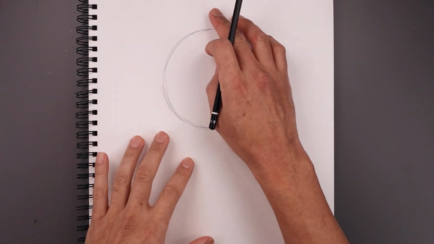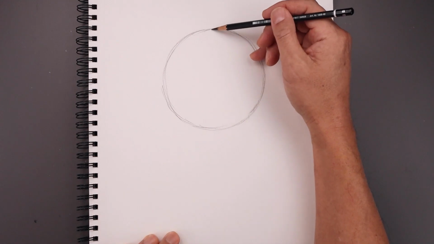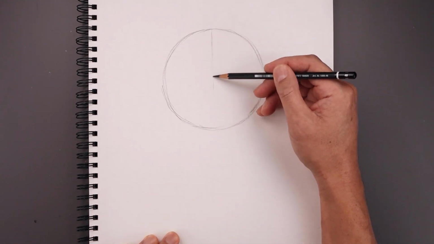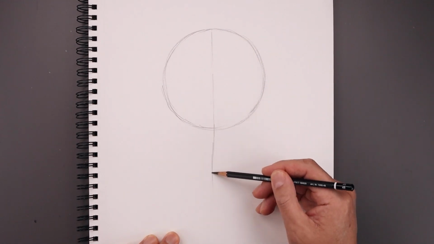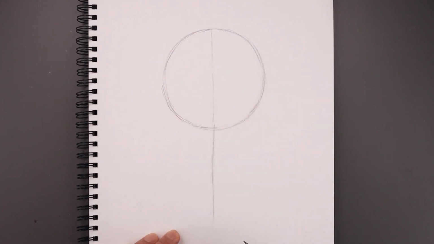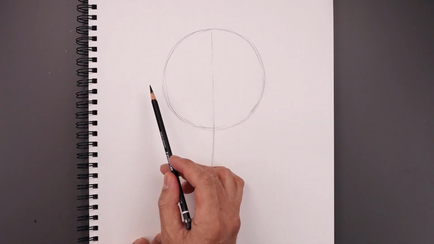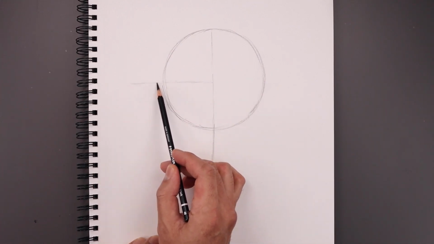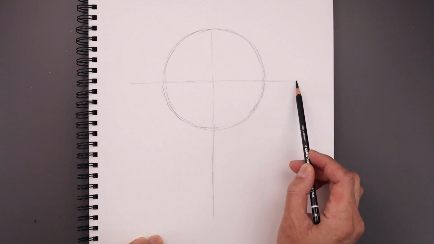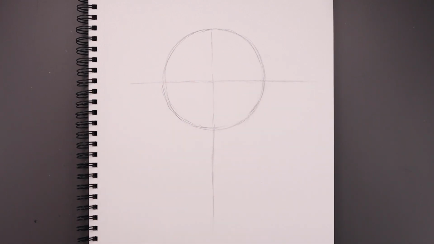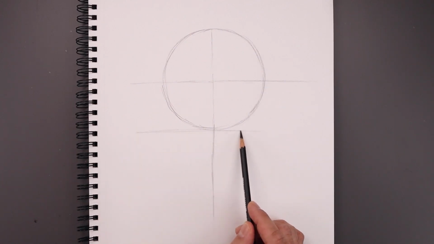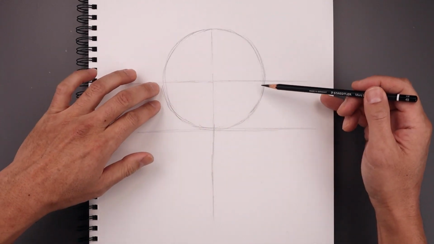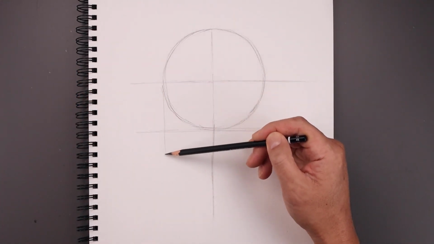Now with our circle in place, we want to add a guideline coming down the center. Let's start at the very top of our circle, just going to lightly sketch a line coming all the way down towards the bottom of our page. Let's add another line going across the center from left to right. So we'll start from the middle of our circle, go all the way out toward the left, and extend that out towards the right. Let's add another guideline going across the bottom of our circle. And I'll move out to the side of our circle, draw a line coming all the way down towards the bottom.